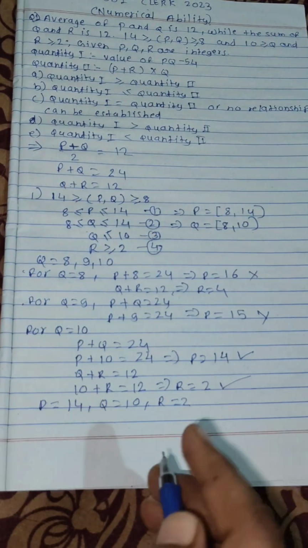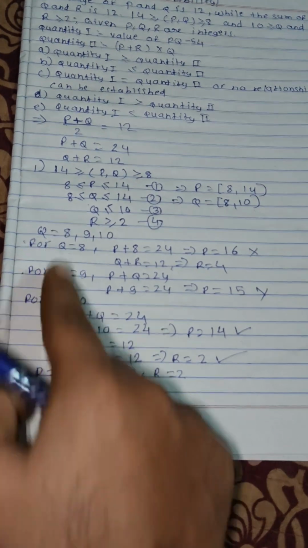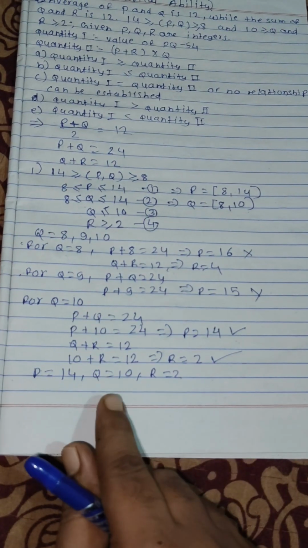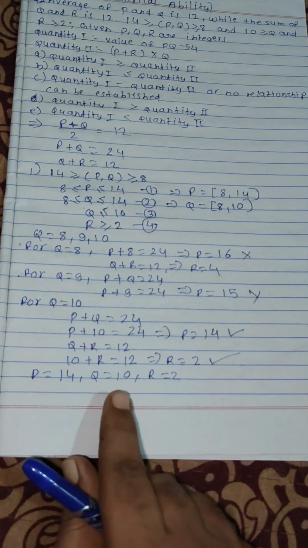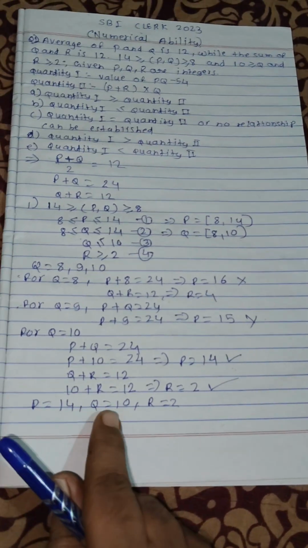So we can validate this now. P is 14, so P plus Q equals 24: 14 plus 10 is 24. And Q plus R is 12: 10 plus 2 is 12. So now we have found the values of P, Q and R.